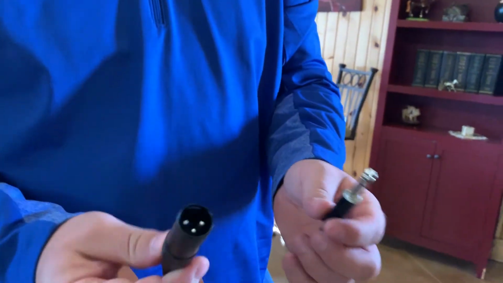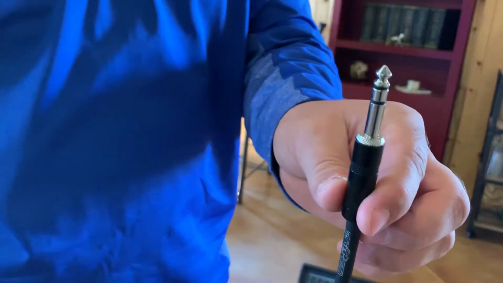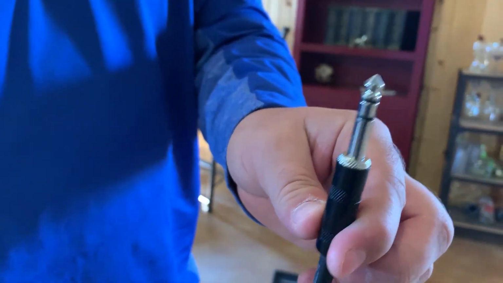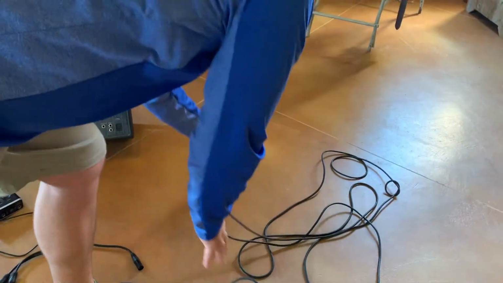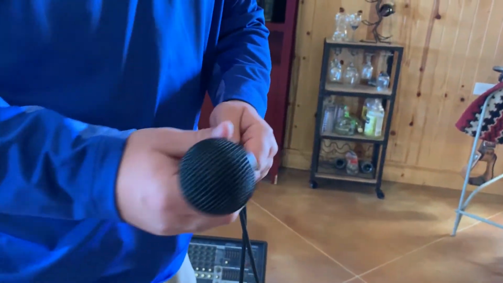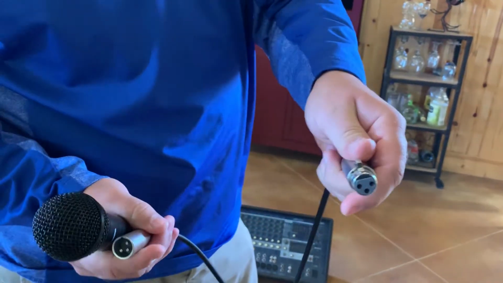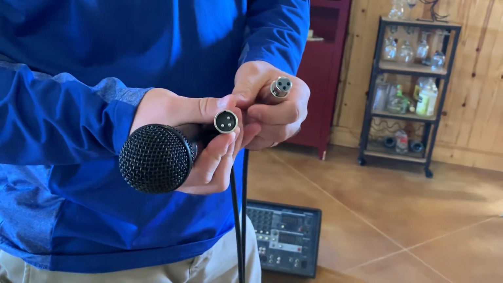This is a double male end XLR, male end 1/4 inch headphone jack. Very useful cord to have around. I highly recommend bringing one of these. And then you have your regular XLR cord, which has the female end on one side and the male end on the other side.